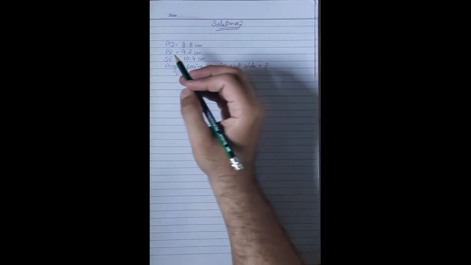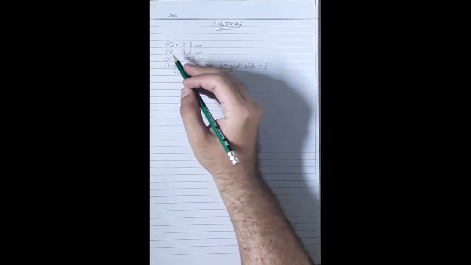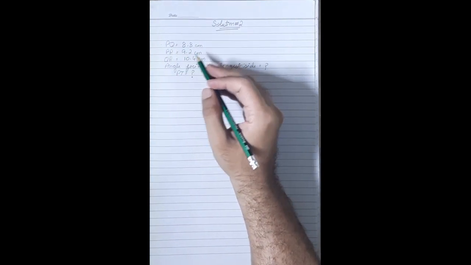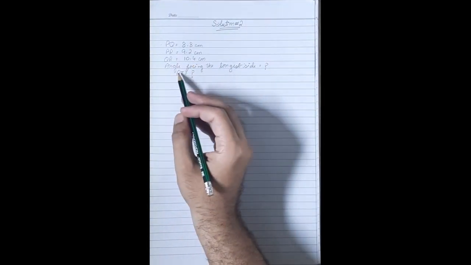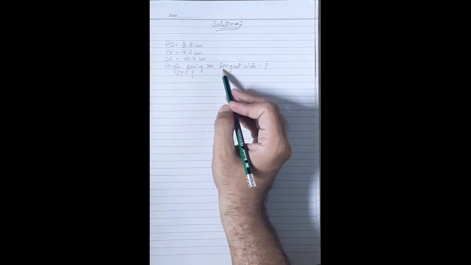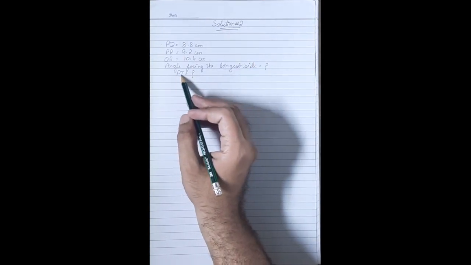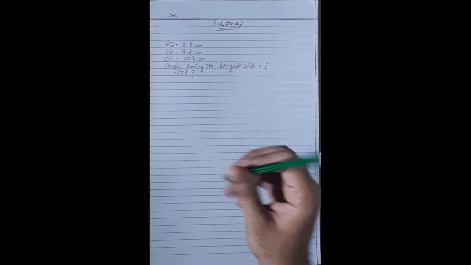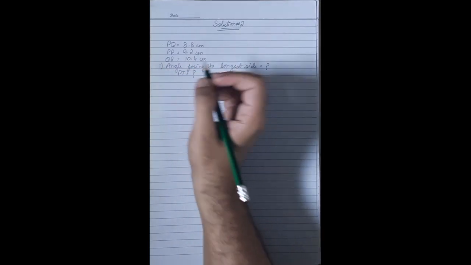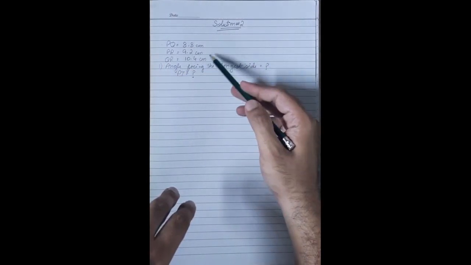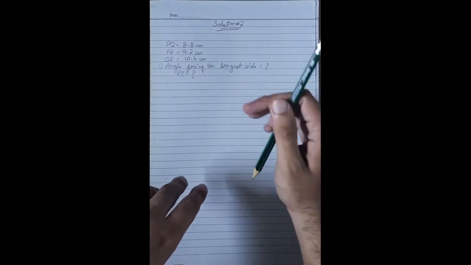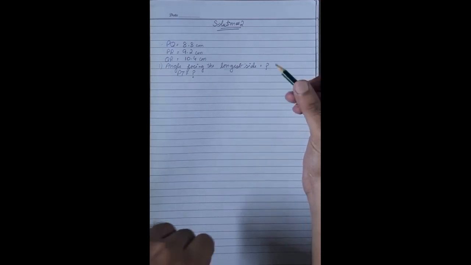So for question number 2, I have copied down the data that PQ is 8.8 centimeter, PR is 9.2 centimeter, QR is 10.4 centimeter, and we need to calculate the angle facing the longest side and PT. First of all, this is the first part where we need to draw the triangle which has all the three sides given, as I have done earlier in this video. And first of all, let's draw this triangle.